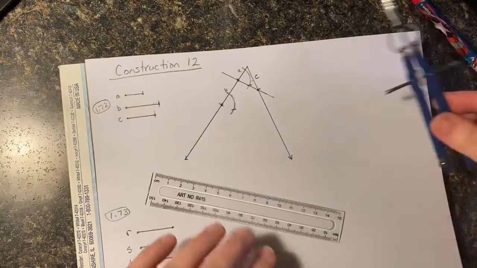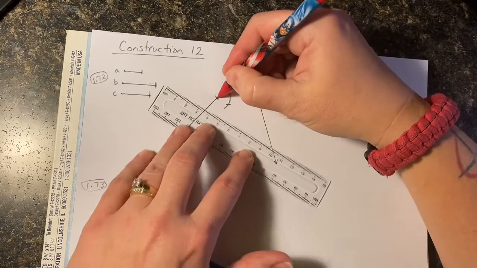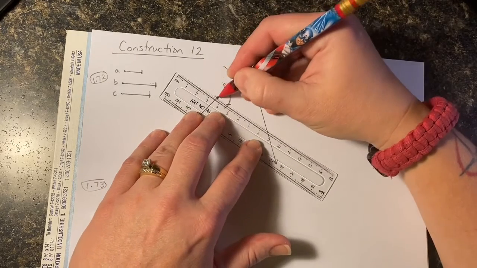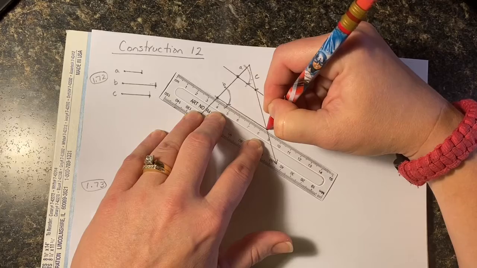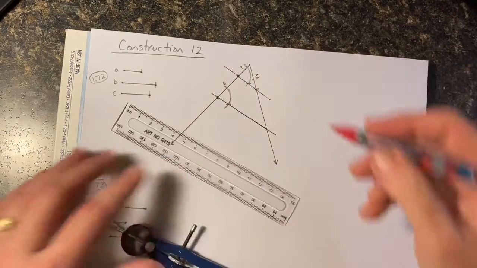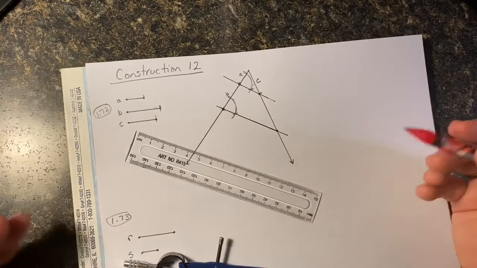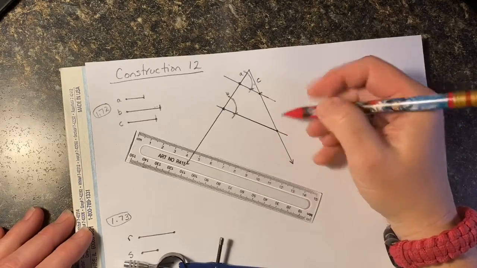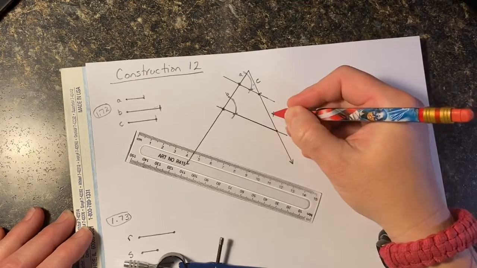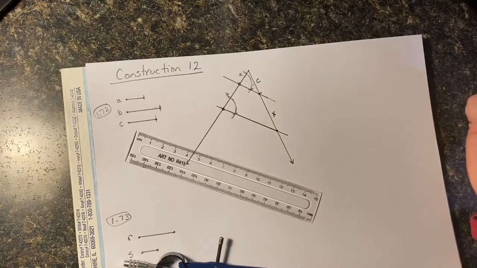We now have enough to draw a parallel line to AC through point B. We want it to intersect the other ray on the other side. It intersects at this point, but really what we're concerned with is this segment. This segment is our X. This segment is our fourth proportional.